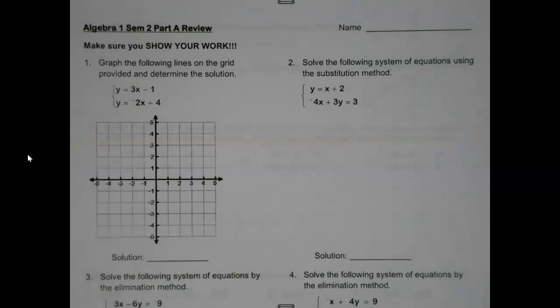All right, ladies and gents, we are coming to the end here. Here is our preview for the final exam.